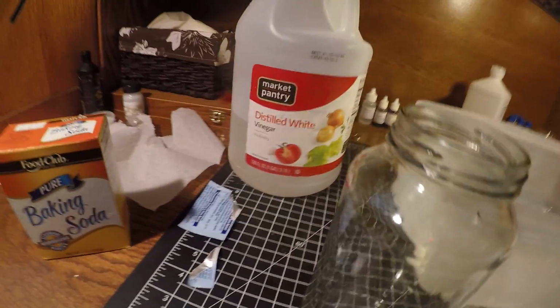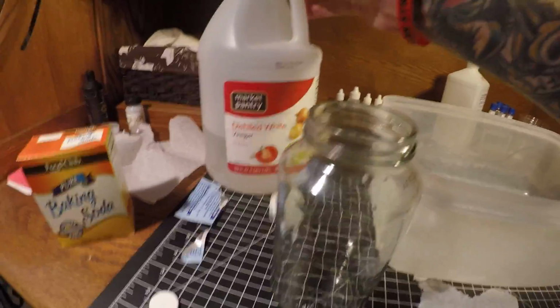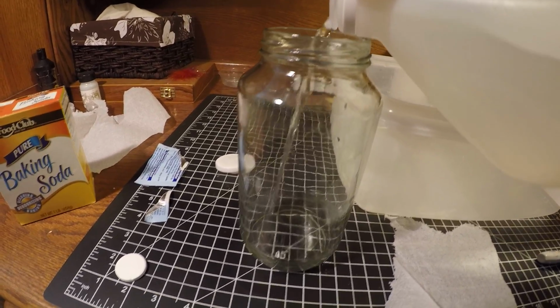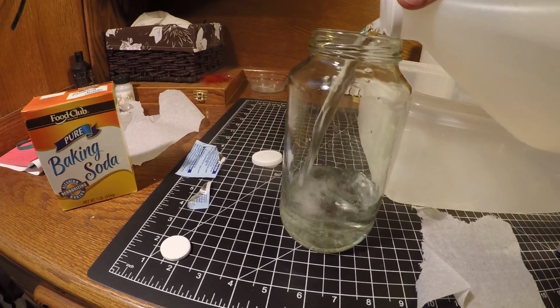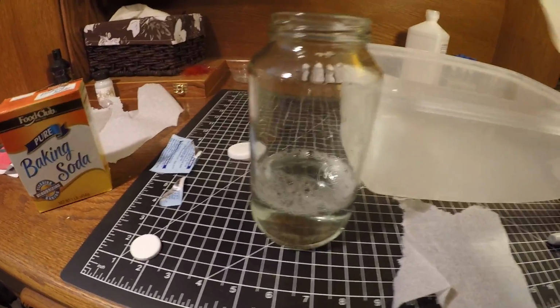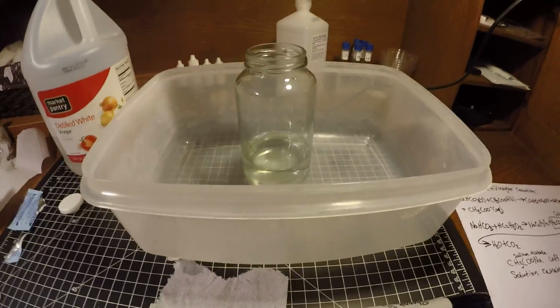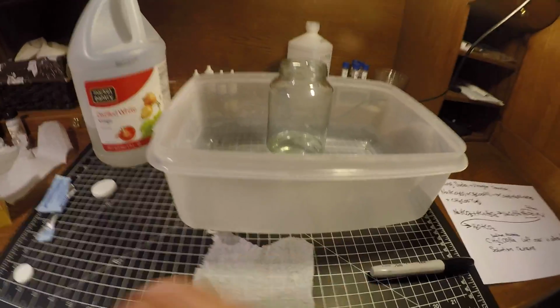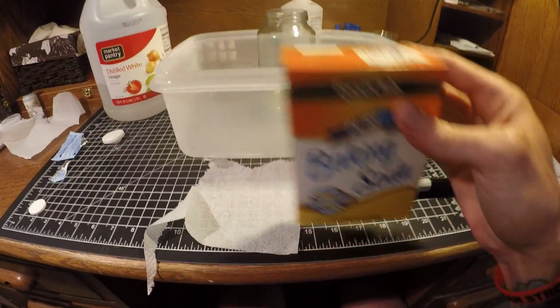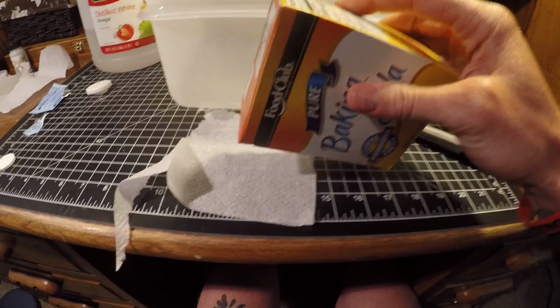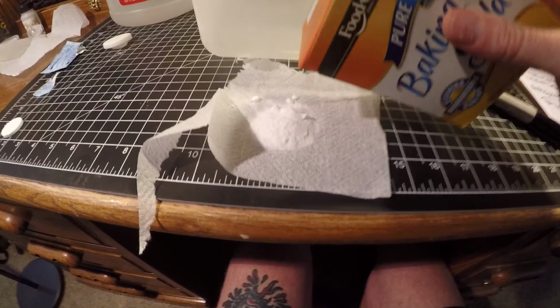So I have my distilled white vinegar here. We're just going to pour it in. There isn't any specific amount that they stated to use. I think that amount right there, maybe about a quarter of the way, is sufficient. We're going to be placing that into this bucket so that it doesn't spill everywhere. And then I have my weak base, the baking soda, and I'm just going to put a healthy amount there.